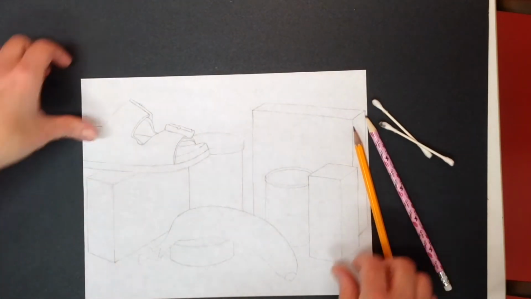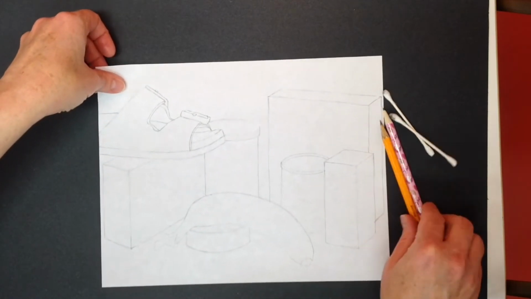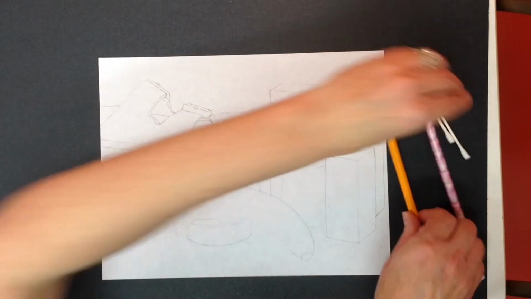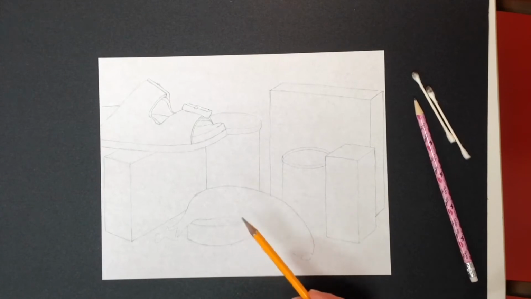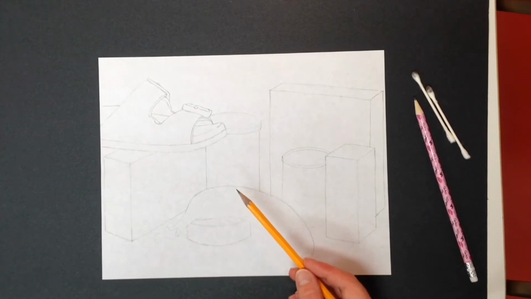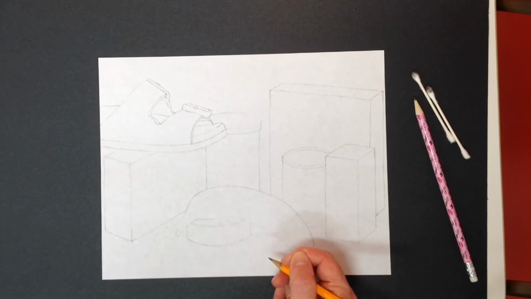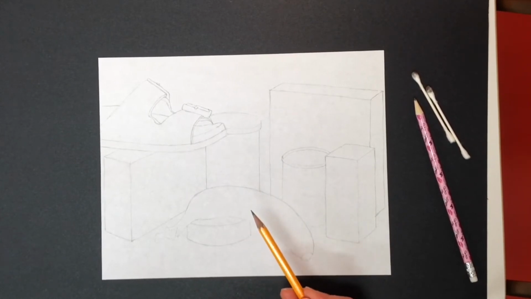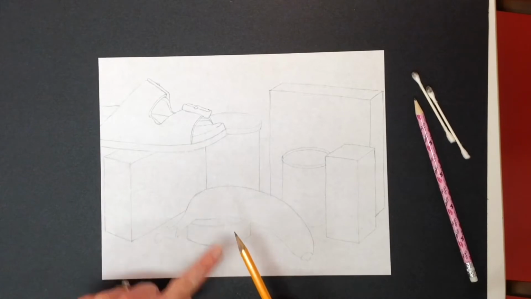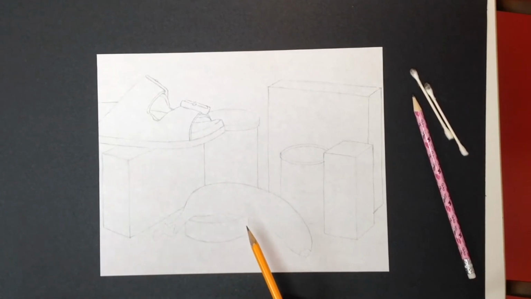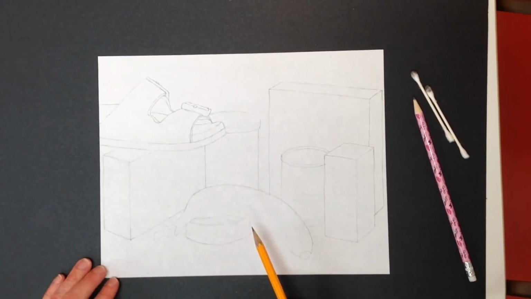All right, here's our drawing. We're going to start using this pencil, and I'm going to hold the pencil back a little ways. I'm not holding it right now like I'm writing with it. I'm going to hold it back a little ways because that allows me to use the angle that's on the pencil in a little bit better fashion for my shading.